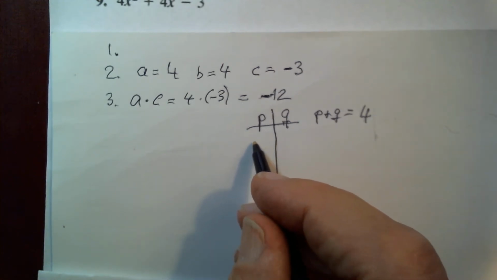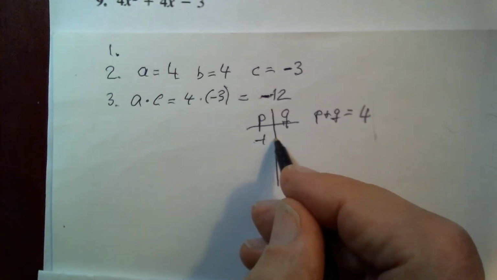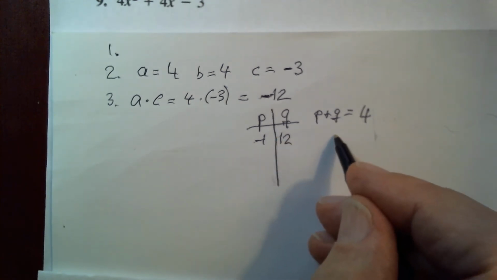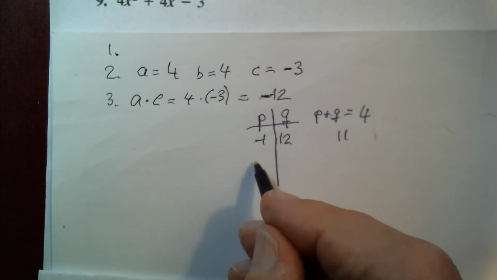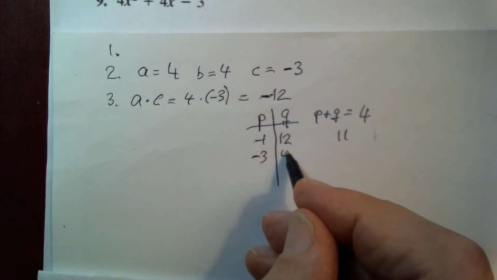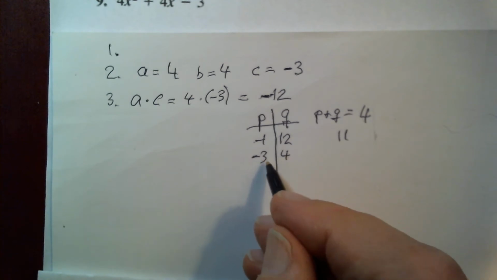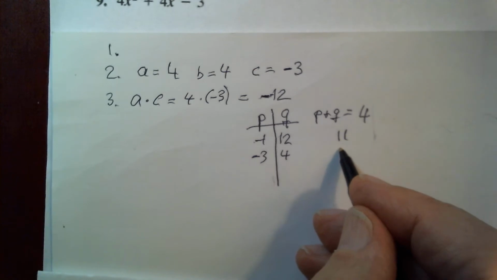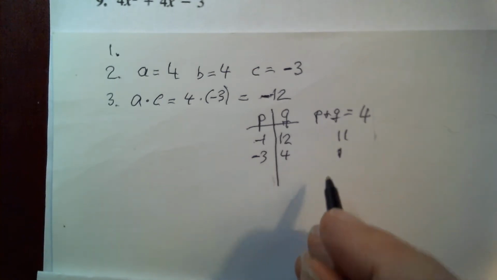So let's think about this. Minus 1 times 12. When we add minus 1 and 12, that gives us 11. So that isn't it. Then we can have minus 3 times 4. Again, the positive factor is greater than the negative factor. But minus 3 plus 4 is equal to 1. So that is not the right one either.